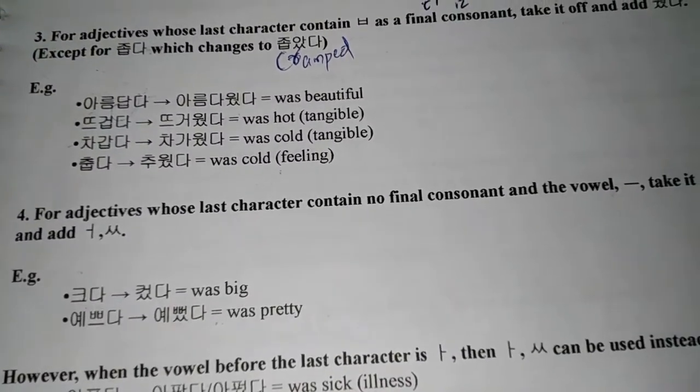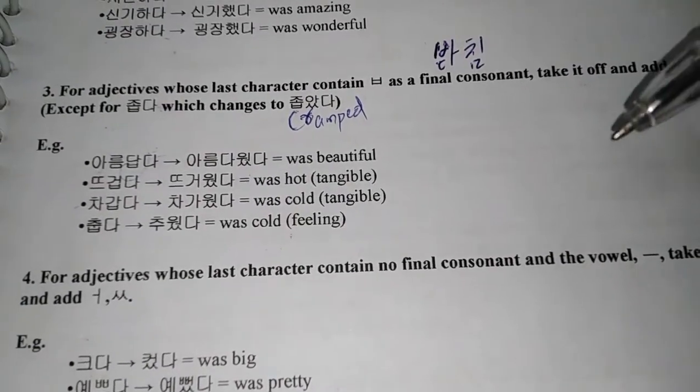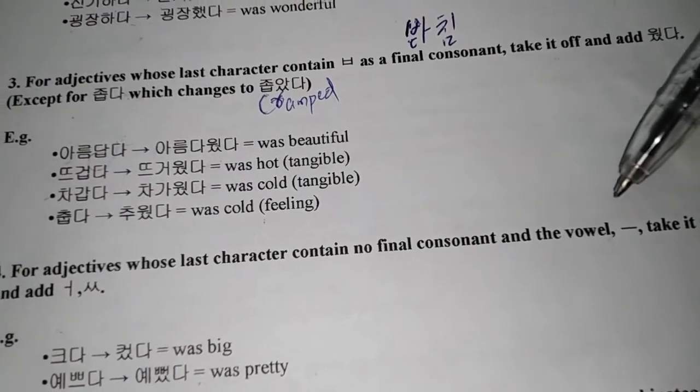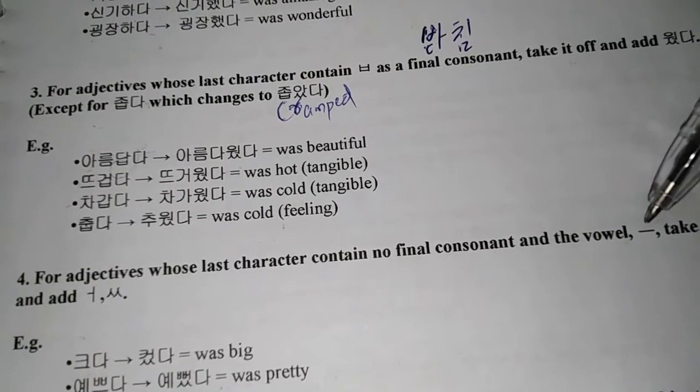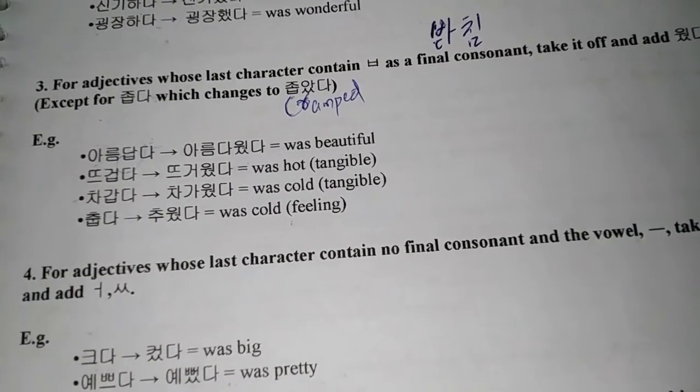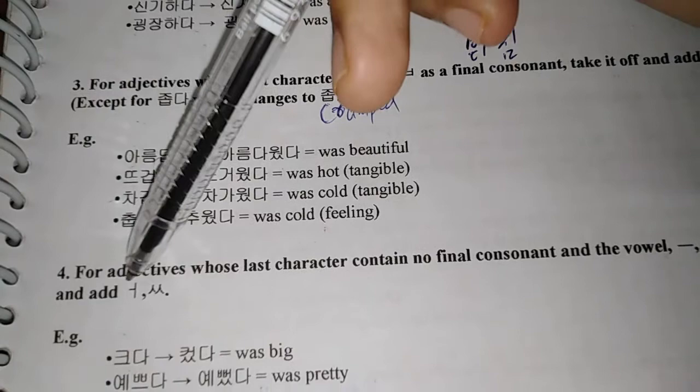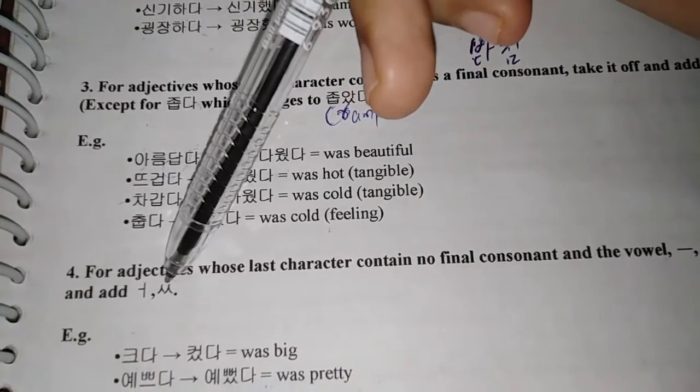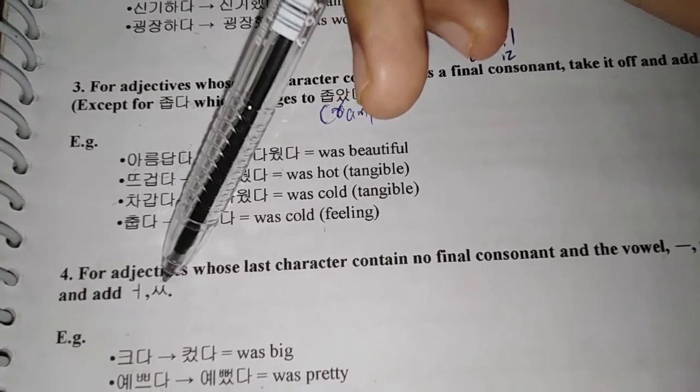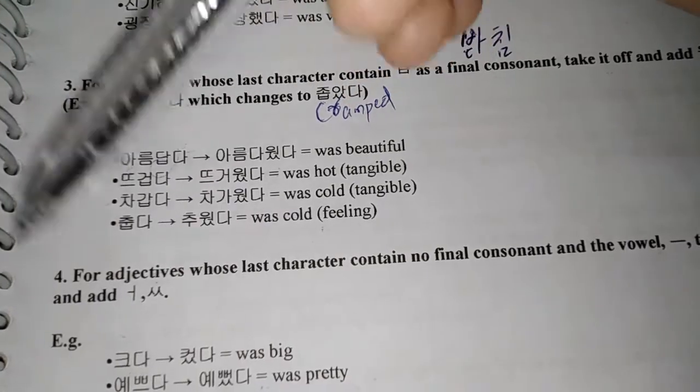Next. So if you have no final consonant, that is no bottom, and the vowel is in that case, you would take off the vowel from there and add o as the vowel there and 상실 as bottom there.